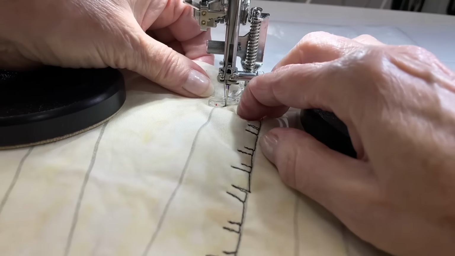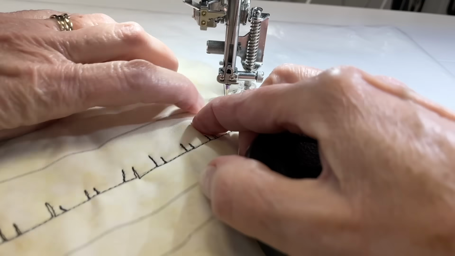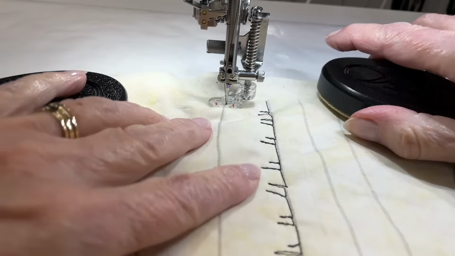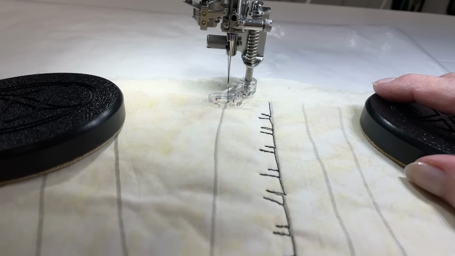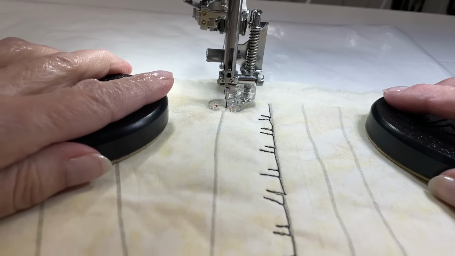And I knew I'd get caught. I'm caught on my foot here. There's the disadvantage of an open toe foot. That may happen sometimes. We'll just get that up out of the way. Start again. There we go.